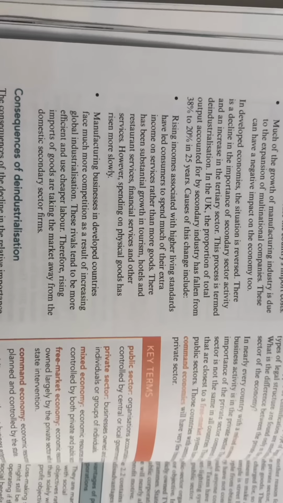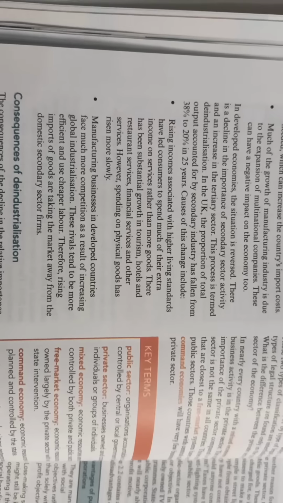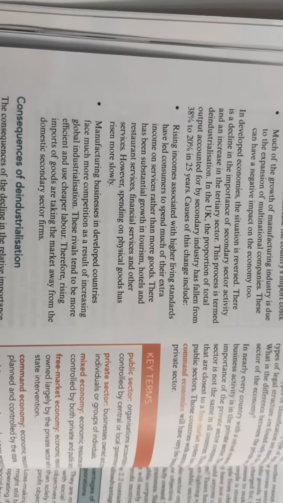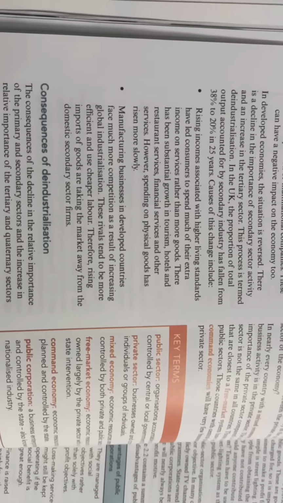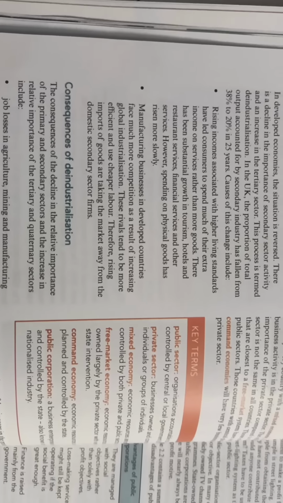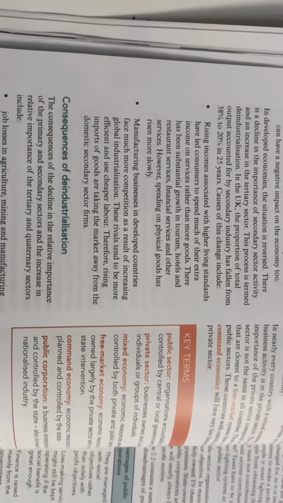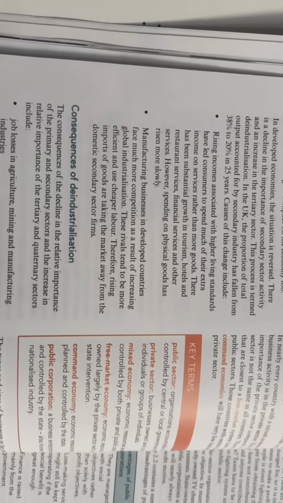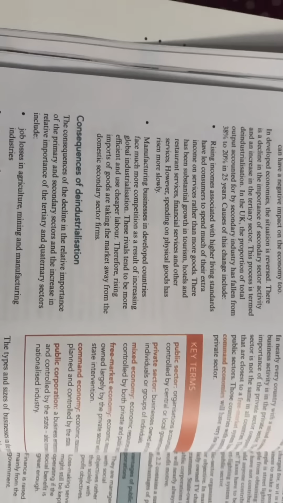to spend much of their extra income on services rather than more goods. There has been substantial growth in tourism, hotels and restaurant services, financial services and other services. However, spending on physical goods has risen more slowly. Manufacturing businesses in developed countries face more competition as a result of increasing global industrialization. These rivals tend to be more efficient and use cheaper labor. Therefore, rising imports of goods are taking the market away from the domestic secondary sector firms.